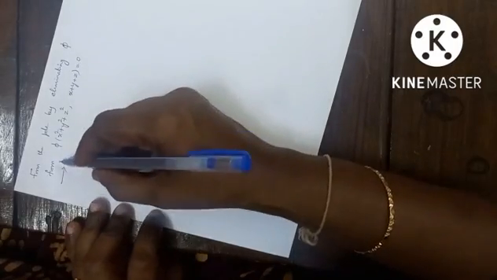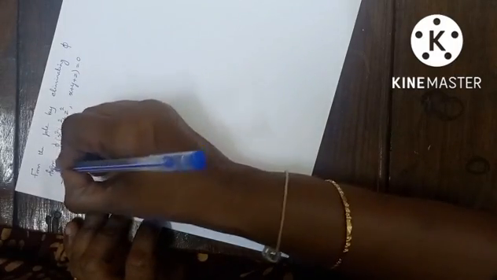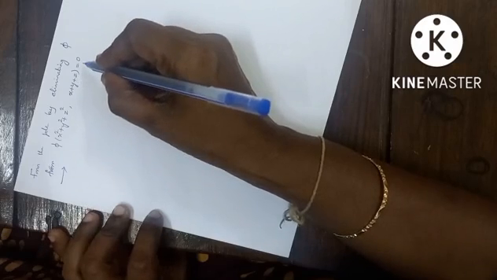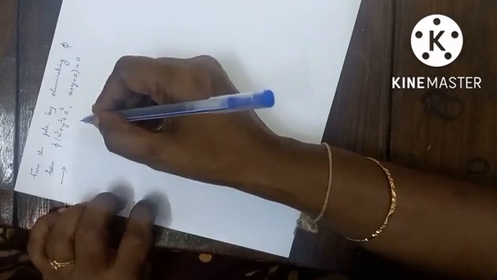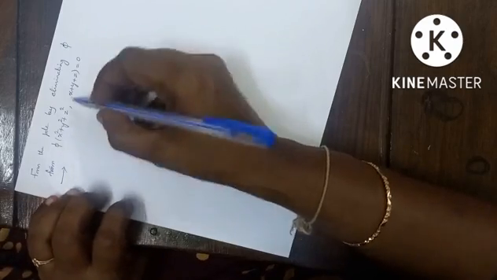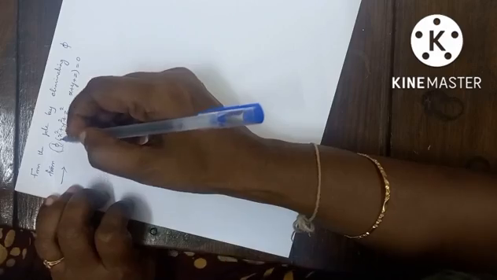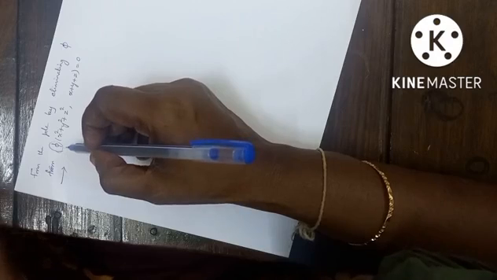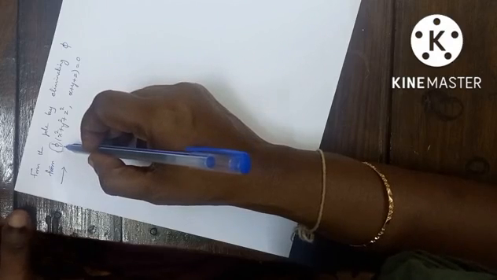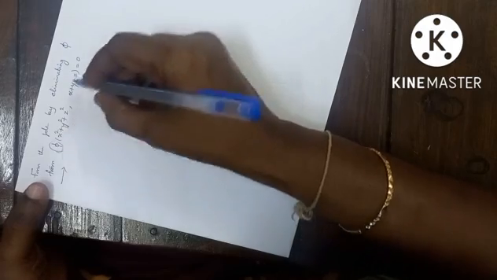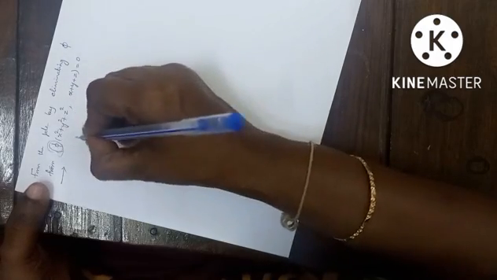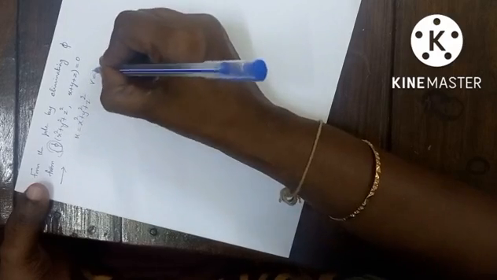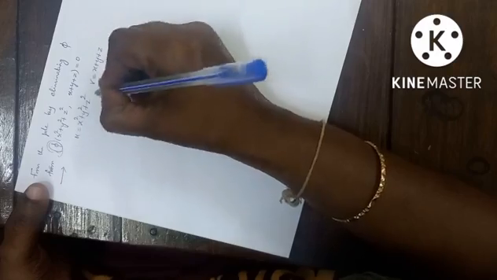Form the PDE by eliminating phi from phi of x square plus y square plus z square comma x plus y plus z equal to 0. Phi is the function here. In the last problem F was the function, here phi is the function. So it is phi of u comma v equal to 0. u is equal to x square plus y square plus z square. v is equal to x plus y plus z.